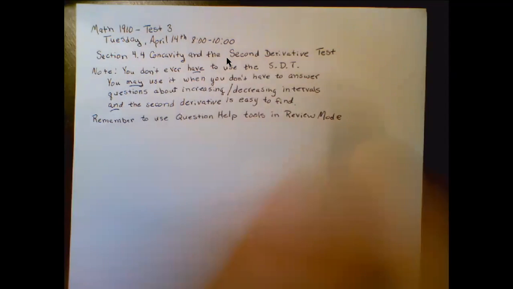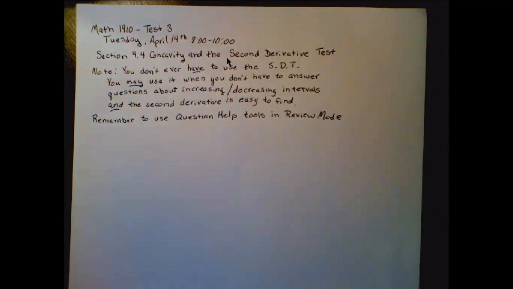One other note, and then I'll take any questions you have from the homework. I have the question help tools in my math lab set to only be accessible during review mode. So if you miss a problem, before you email me about it, go to Gradebook and click review, and then use one of the question tools. Use help me solve this, and it'll break that problem down into baby steps for you. Do that, and if you can't figure it out after that, then click ask instructor, send it to me, and send me a picture of your work.